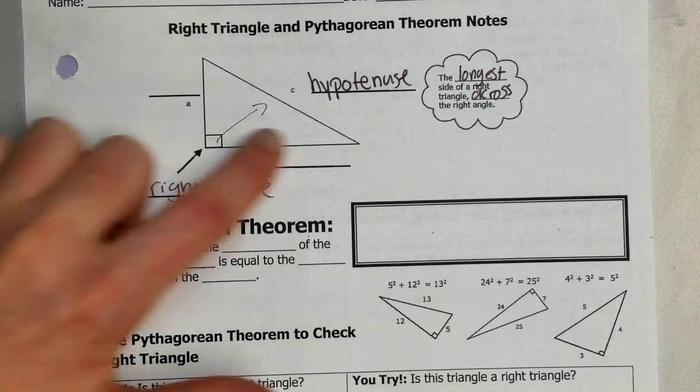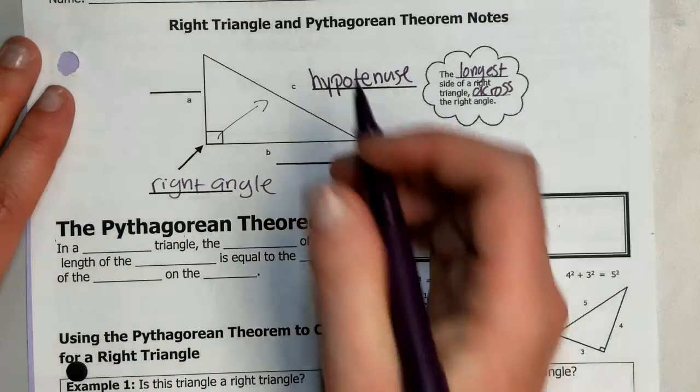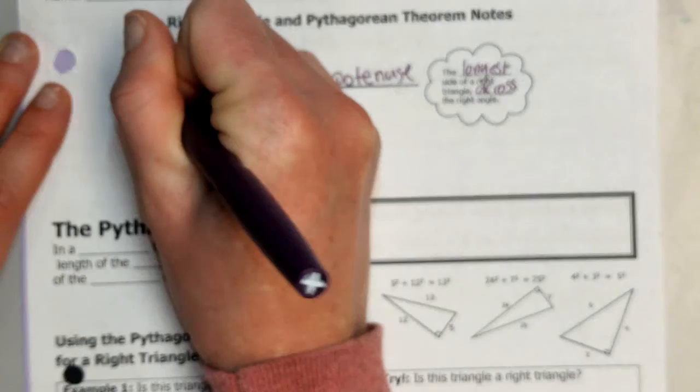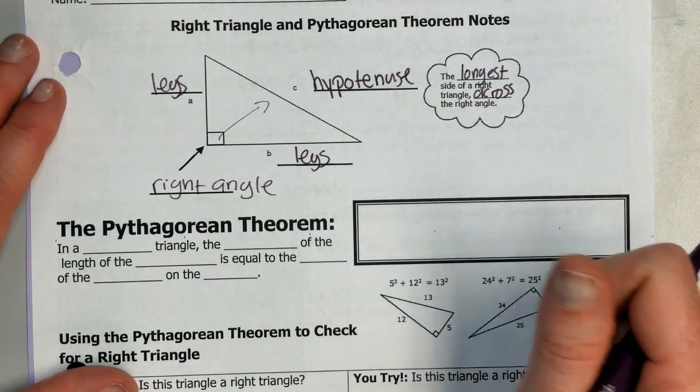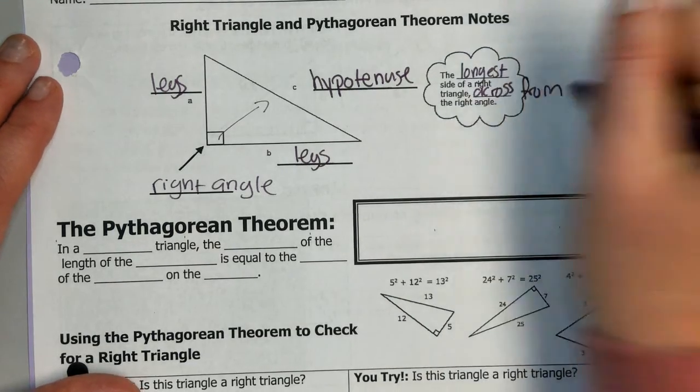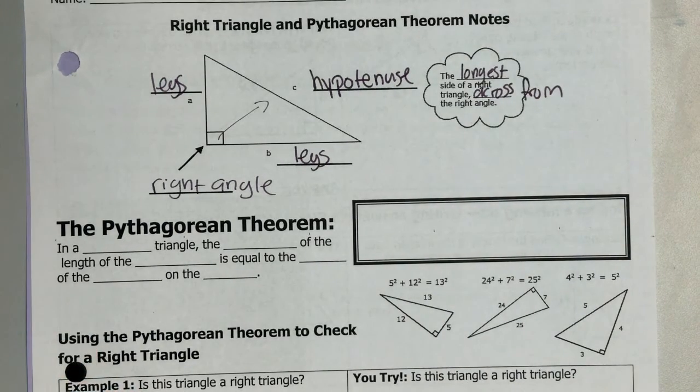A and b, the sides that make up the right angle, are called legs. What does it say? This is the longest side of a right triangle across from the right angle. The important thing is you can recognize when a triangle is a right triangle just with this little box. And you know that directly across from that is called the hypotenuse. Because some questions will just say, on this right triangle, which one is the hypotenuse? So you always just pick the one across from the right angle.